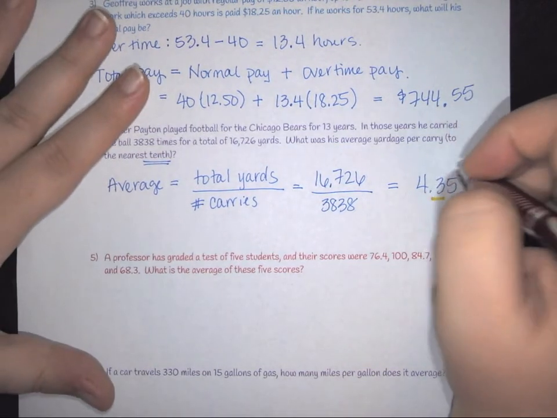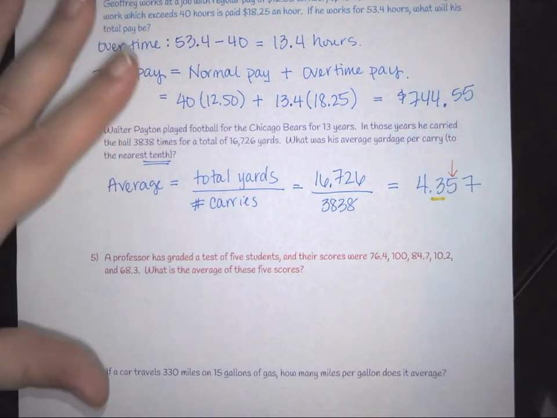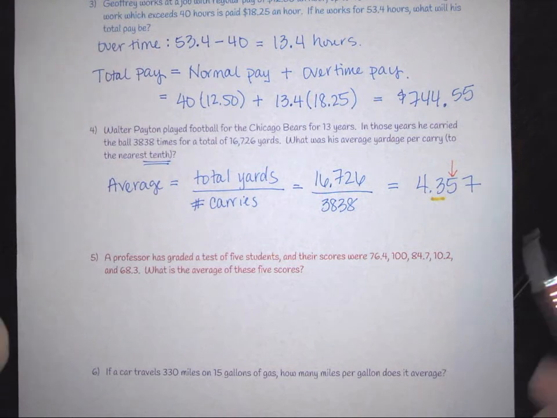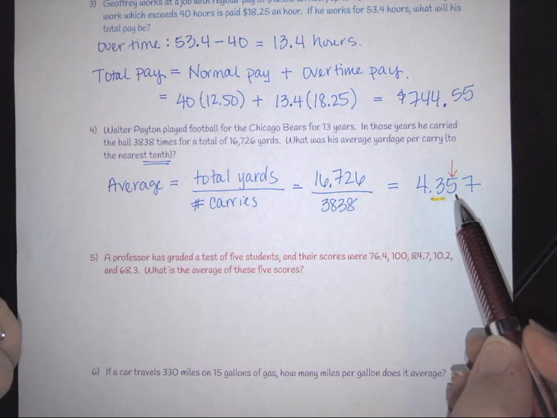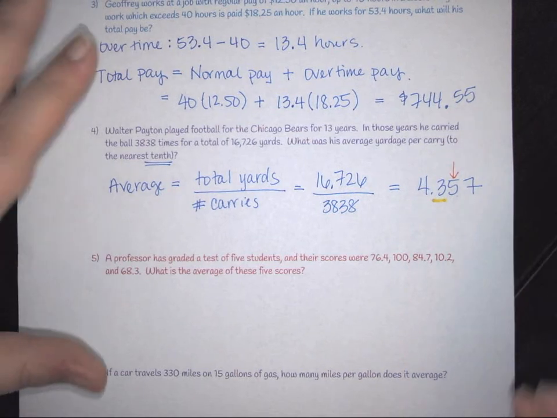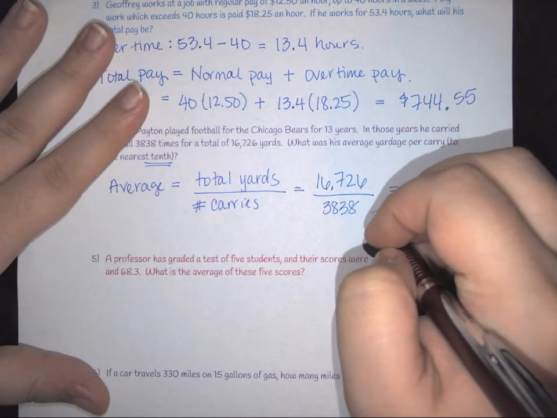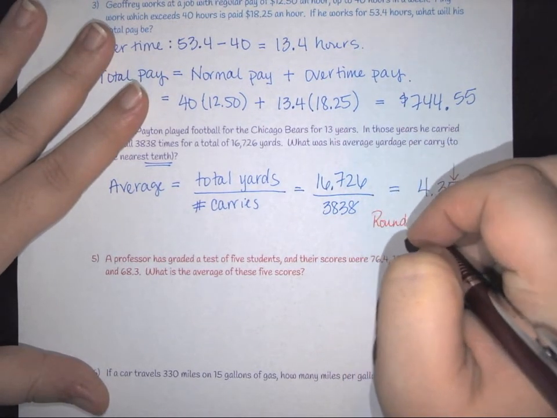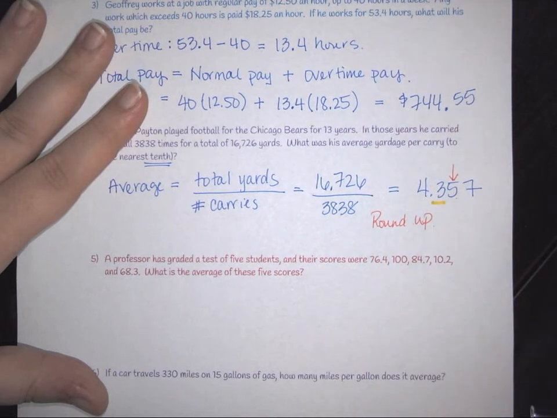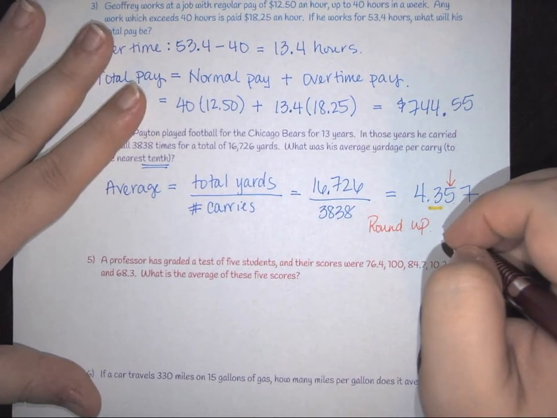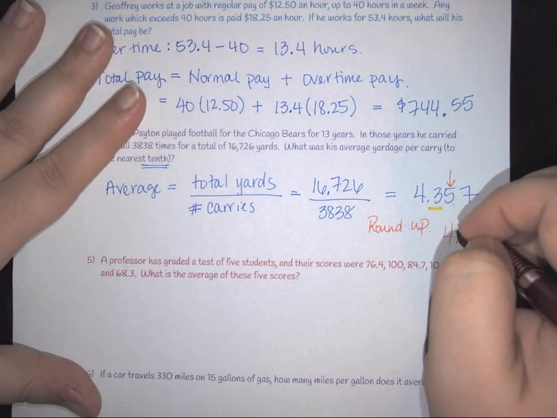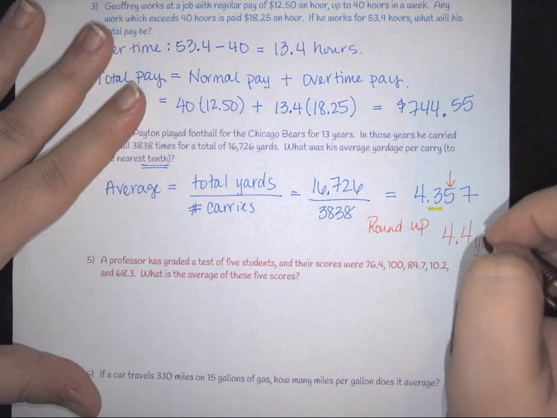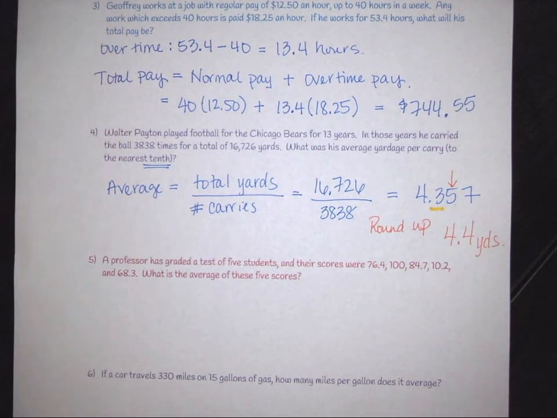So that means I have to look at the number directly to the right, and this number is 5. Therefore, we're going to round up, so the solution becomes 4.4 yards. And that was the average.